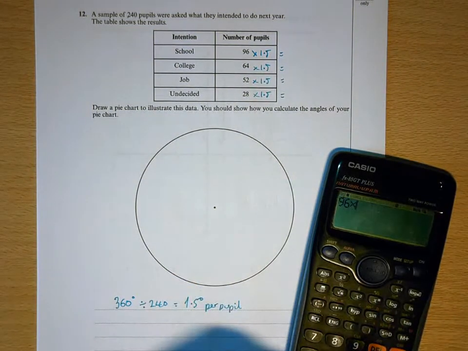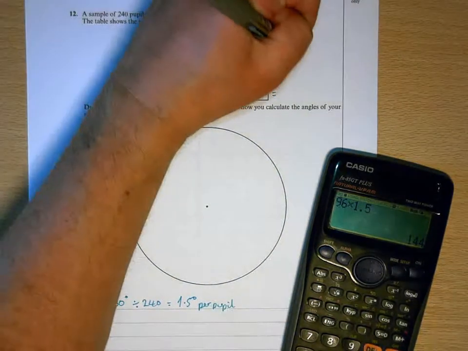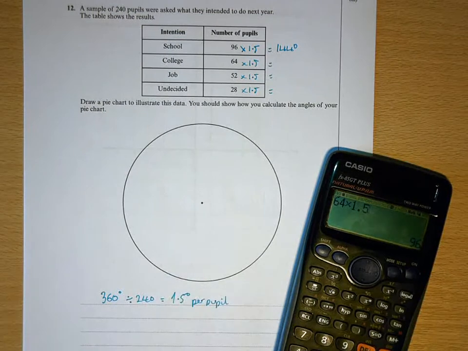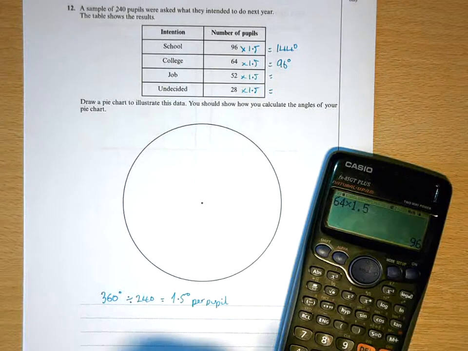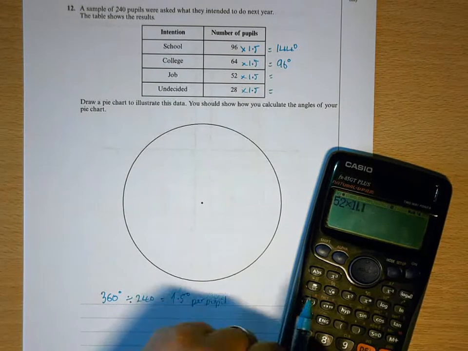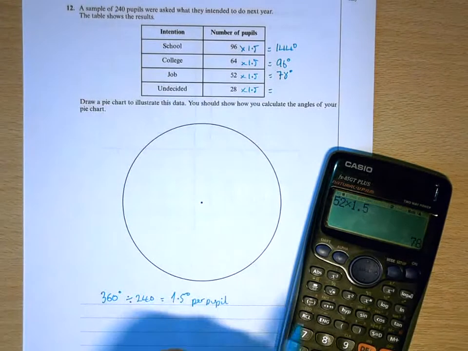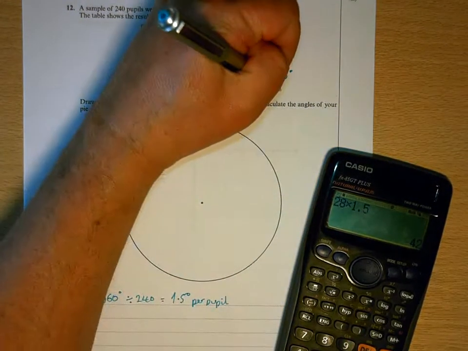So 96 times 1.5, 144 degrees. 64 times 1.5, 96 degrees. 52 times 1.5 is 78 degrees. And 28 times 1.5 is 42 degrees.